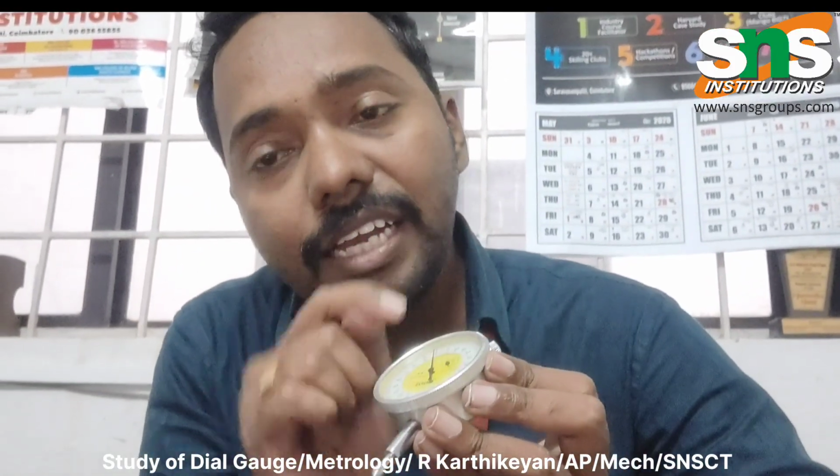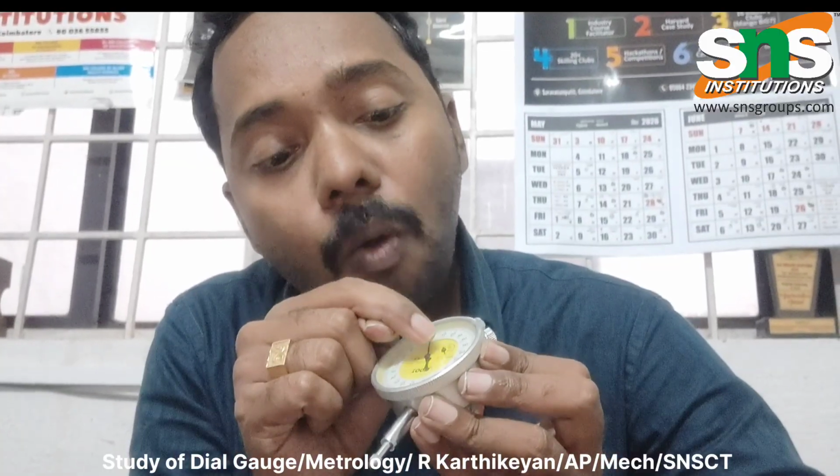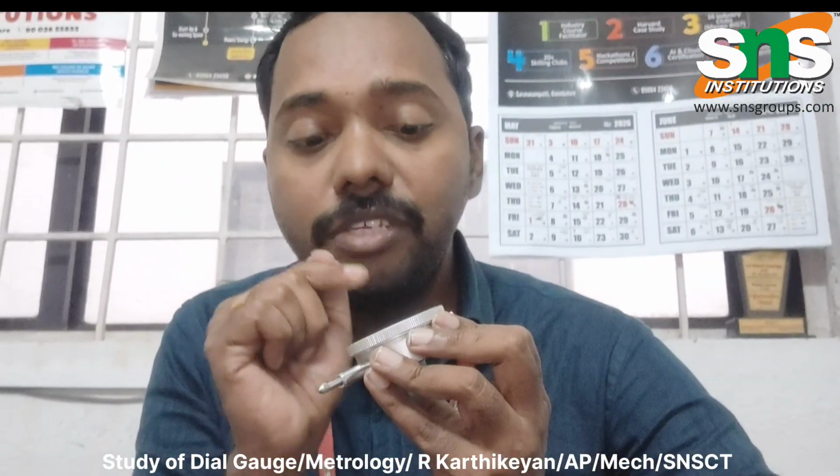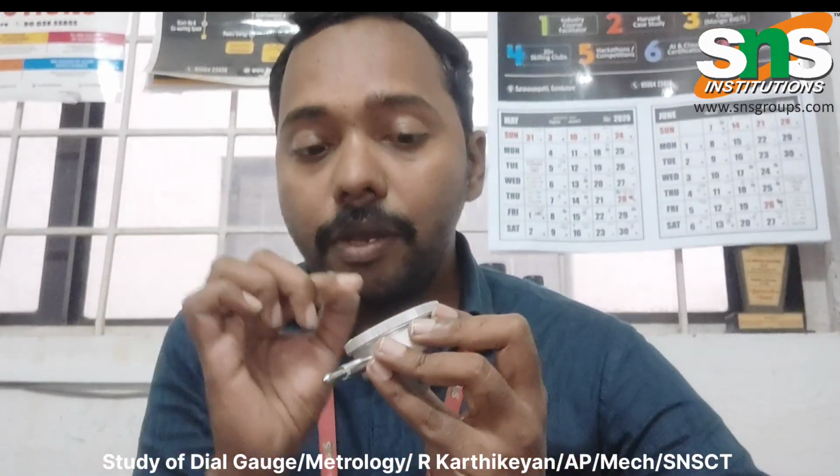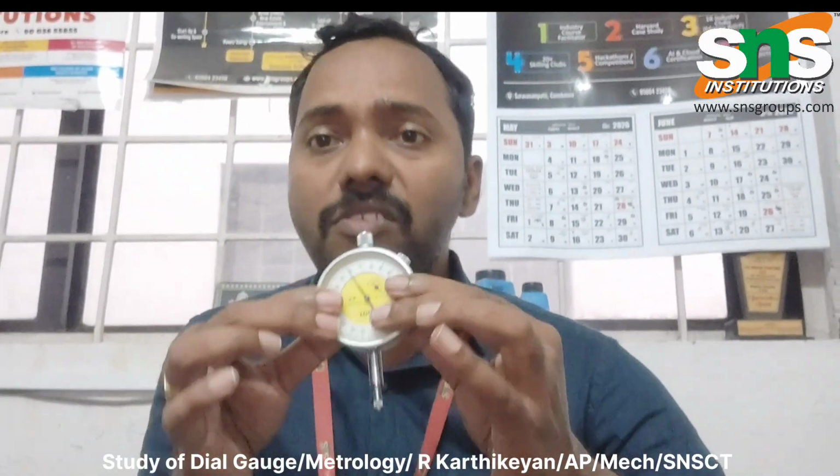And also in this dial gauge, you have to note the small indicator. The small indicator is the pressure value. That value is 0, 0.2, 0.4, up to 1 mm. So you have to set the pressure at a minimum of 0.2. 1 mm means a lot of pressure, so 1 mm is not needed, but 0 mm is also not needed because there is no pressure. So you have to set the 0.2 level pressure. That is very important in a dial gauge.